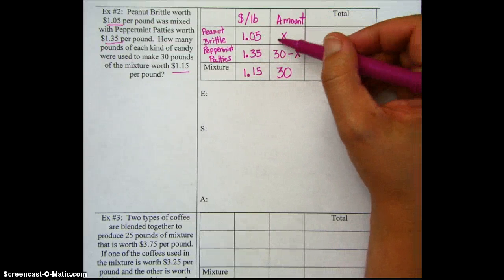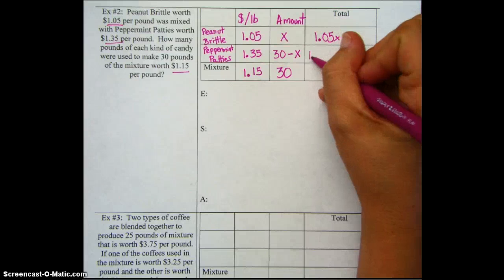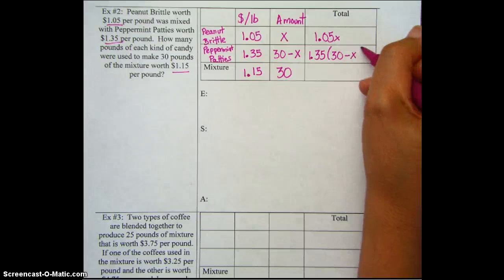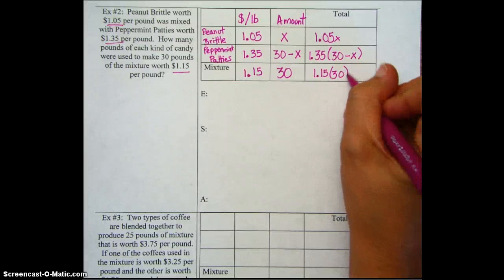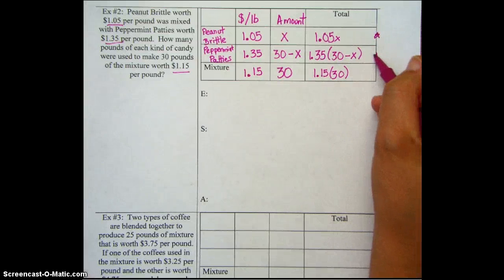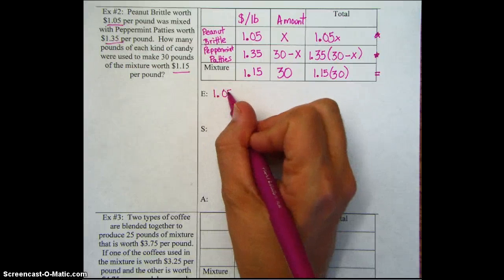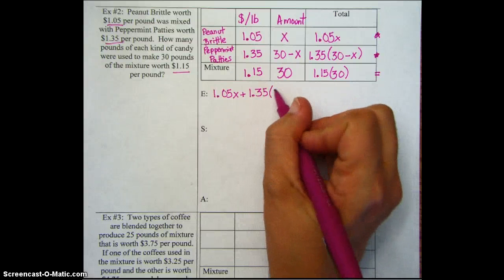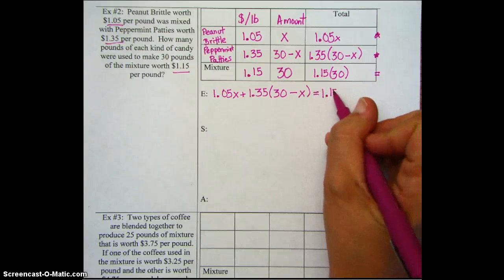Just like the other problem, we're going to multiply across. So we have $1.05 times X, we have $1.35 multiplied by 30 minus X, be careful with the parentheses, and then we have $1.15 multiplied by 30. For our equation, we're going to take our top two totals and add them together to equal the bottom one. So we will have 1.05x plus 1.35 multiplied by 30 minus x, and we'll set it equal to 1.15 multiplied by 30.